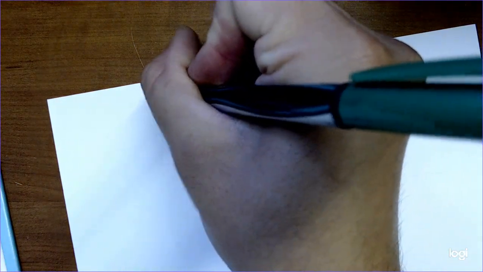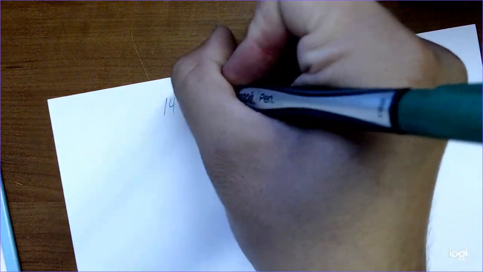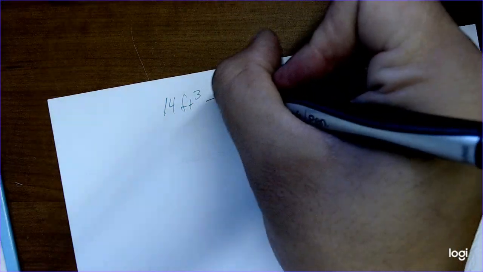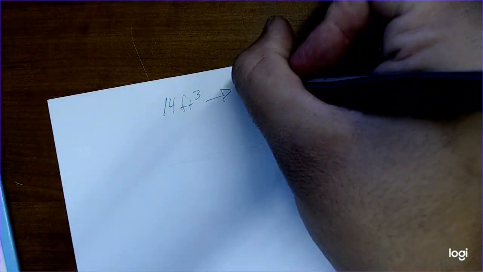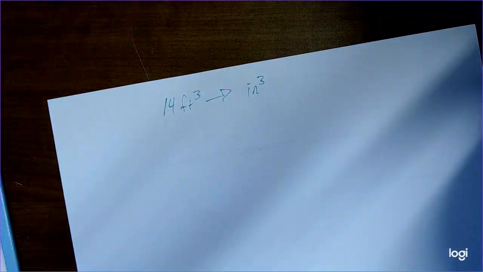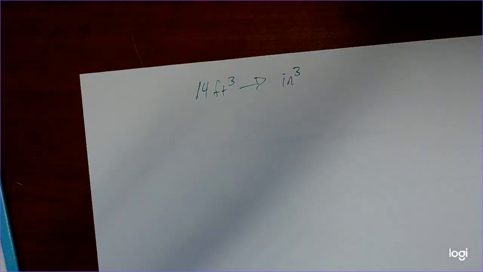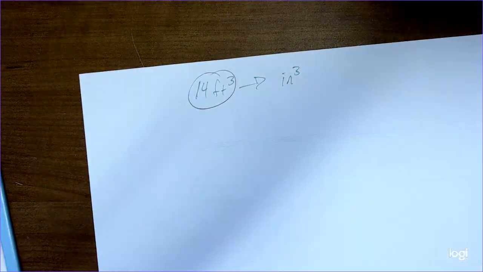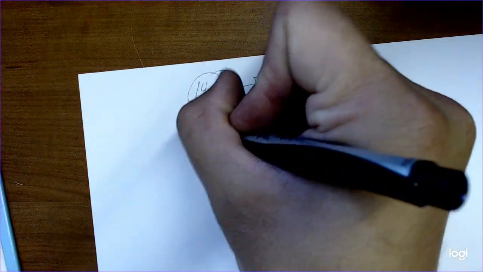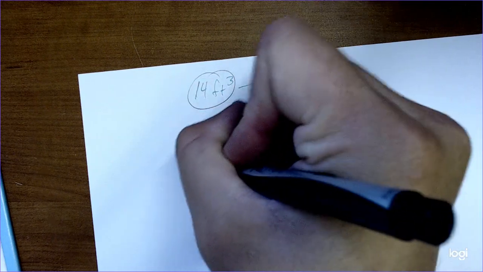Okay. Example 118.1 on page 373, they tell me to use 3 unit multipliers to convert 14 cubic feet, or feet cubed, to inches cubed, or cubic inches. So I'm going to follow my rules of unit multipliers, which is I take my starting point and write that as a fraction over 1. So I've got 14 feet cubed over 1.